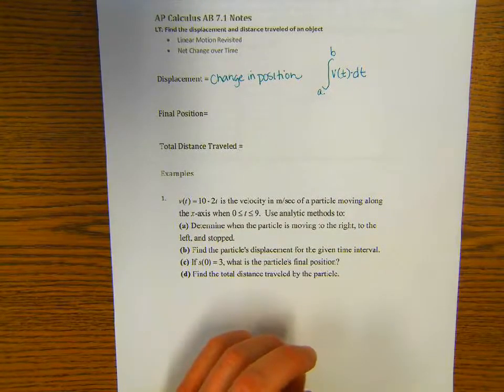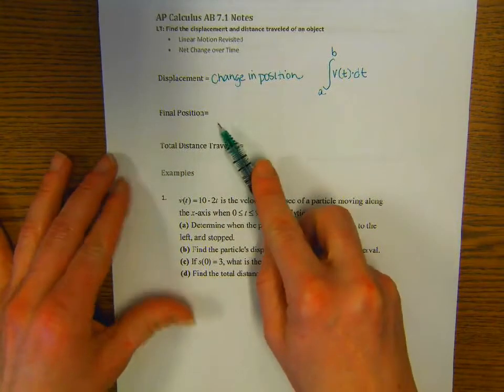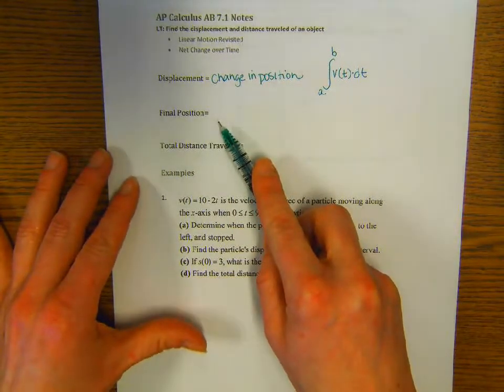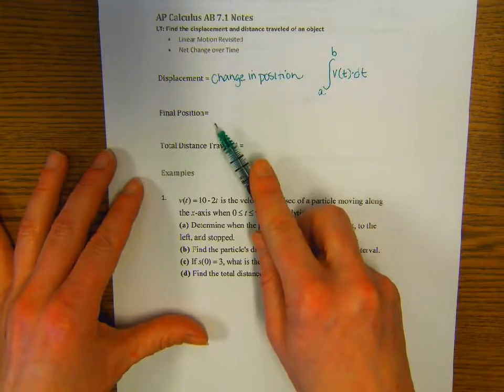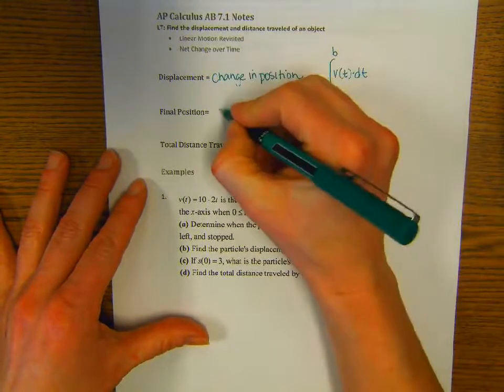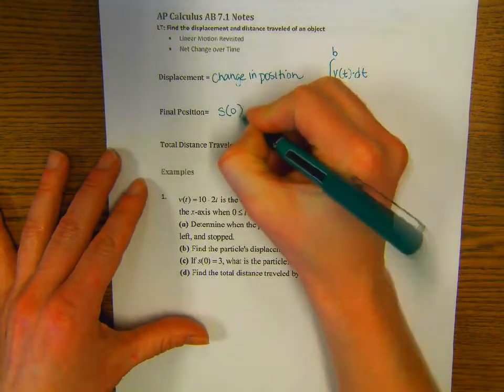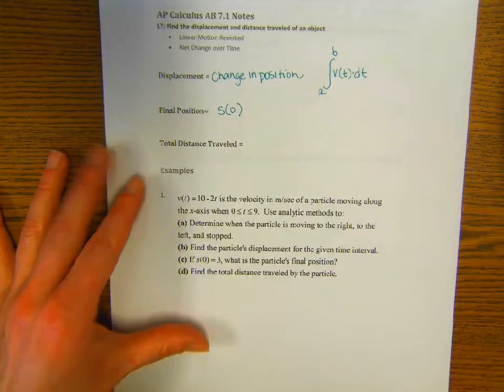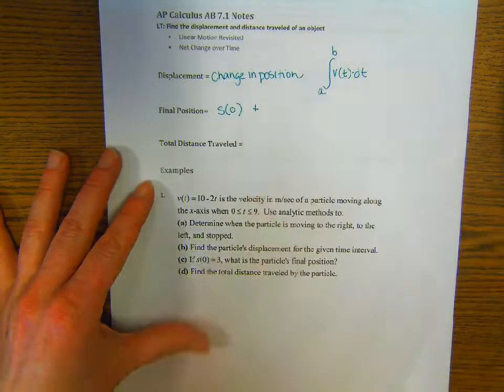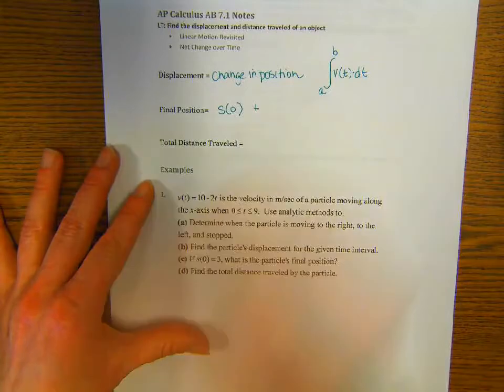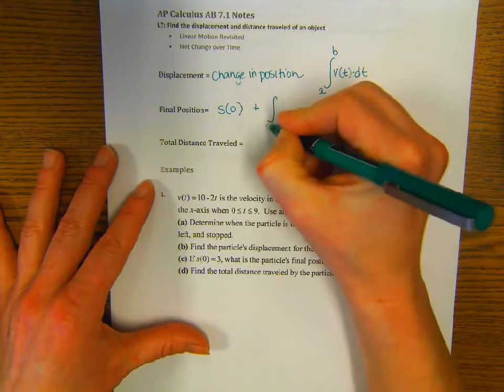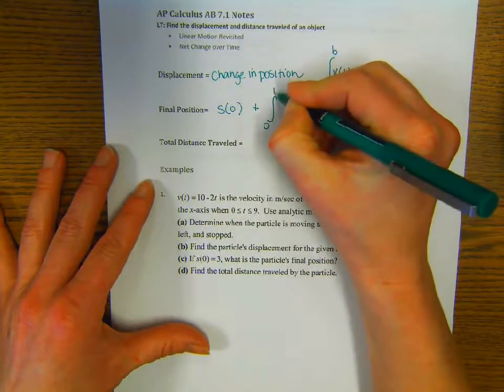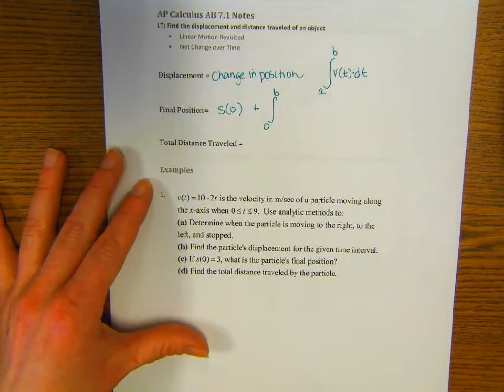To find something's final position, what we have to be given or know is where it started. So we need to know its initial position, which we would call s of 0. And then we would need to know its integral from, I guess it would be 0 to b, wouldn't it be?